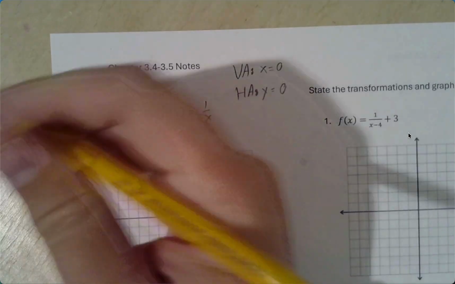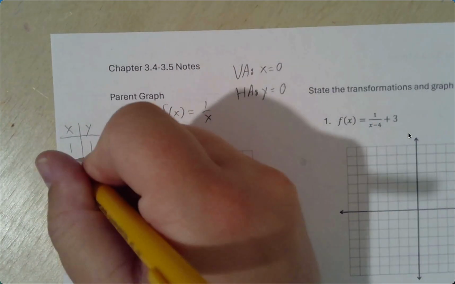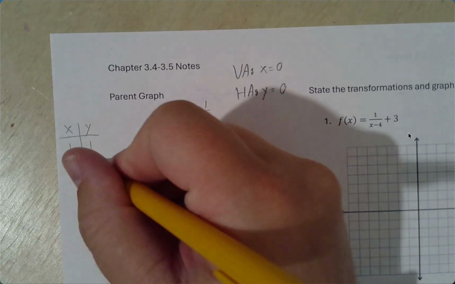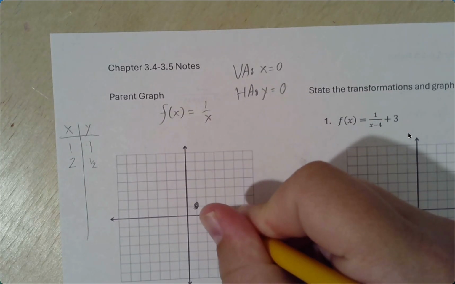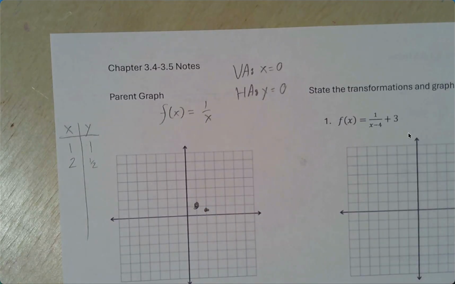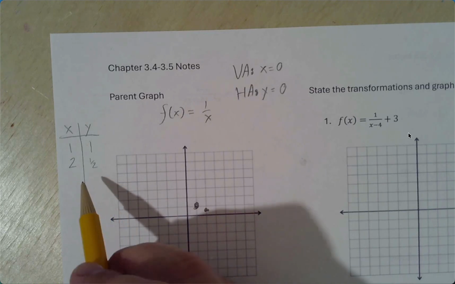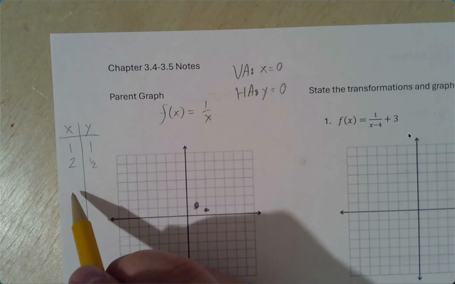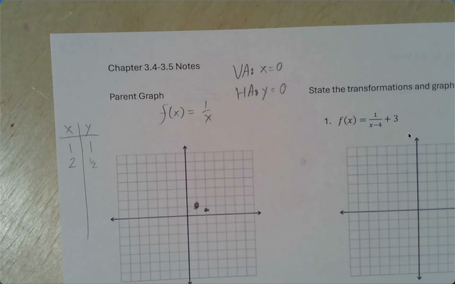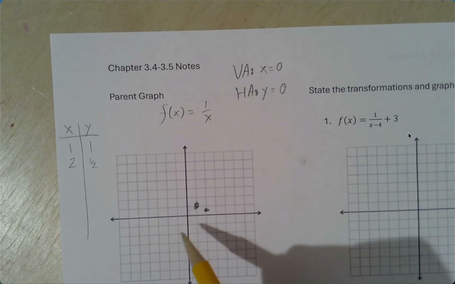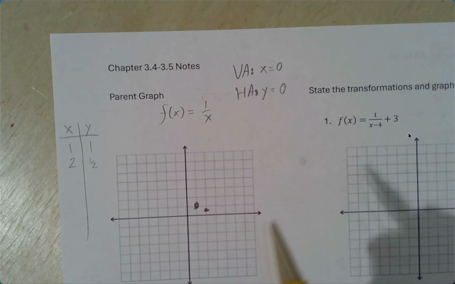But then what do you do? Why don't you try plugging in 2, but you get 1/2. So (2, 1/2), you can graph that. It's actually right there. You could plug in 3 and get a third. You could plug in 4 and get a fourth. You could plug in 5 and get a fifth. But peculiarly, if you think about that, you could plug in 100 and you still wouldn't be 0. You'd be 1 over 100.